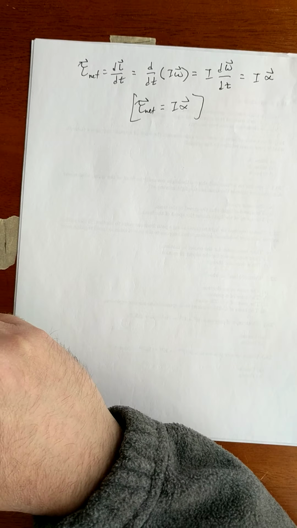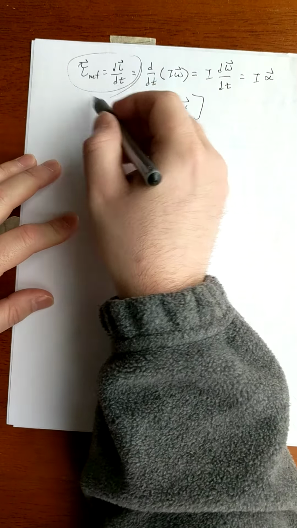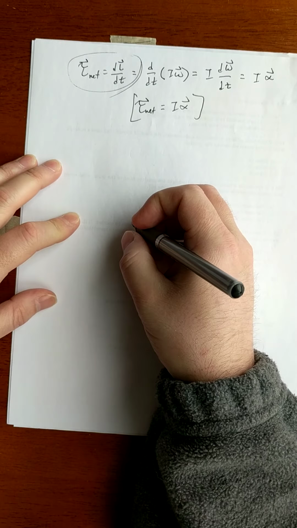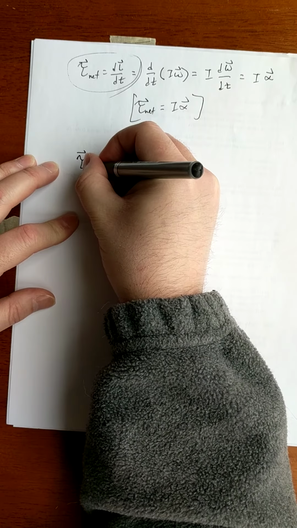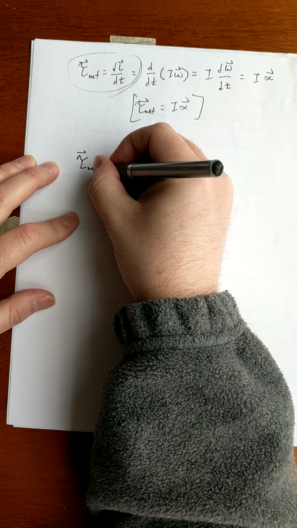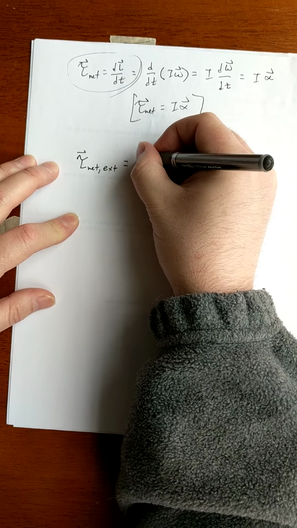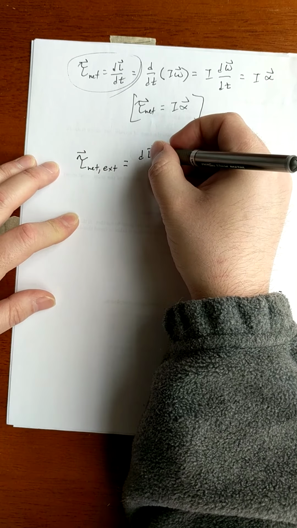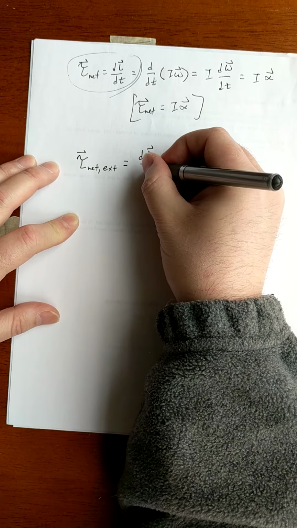Right. So if I wanted to write this in exactly the correct way with all of the subscripts, I'd have torque net external equals dL of the system dt.